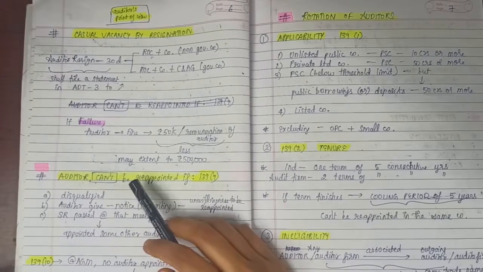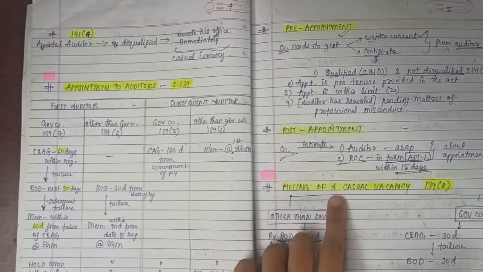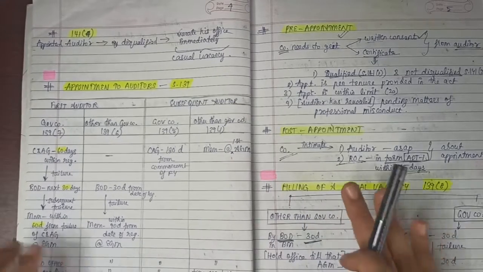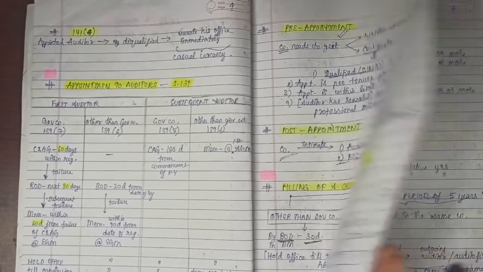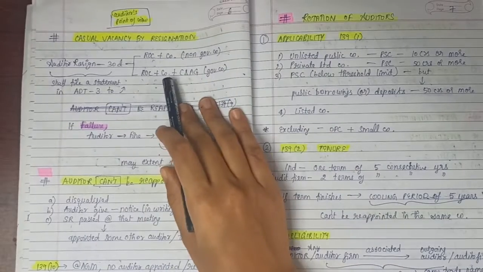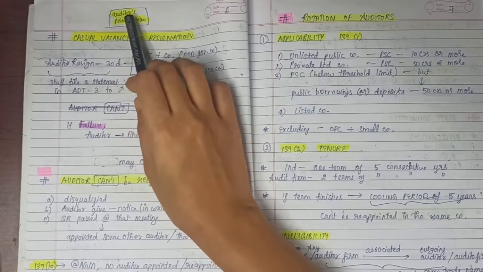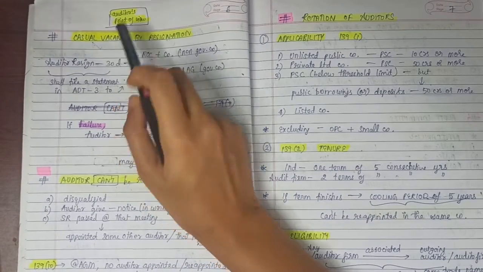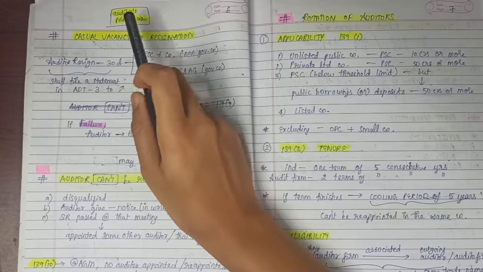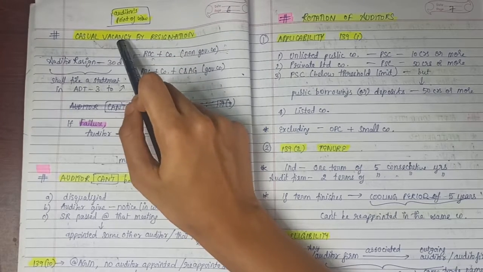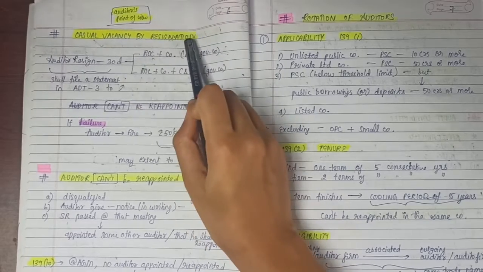So now we saw the filling of a casual vacancy from the company's point of view. Now suppose there is a casual vacancy, and we are going to see it from the auditor's point of view. What will the auditor do if a casual vacancy is caused by him by resignation?